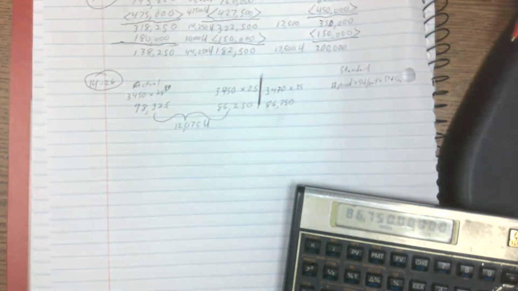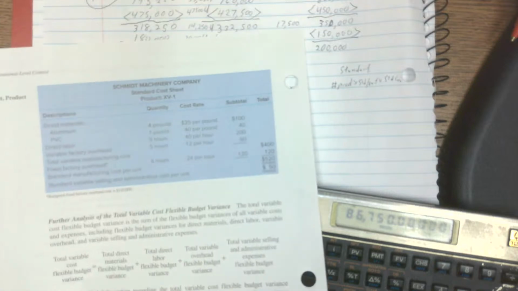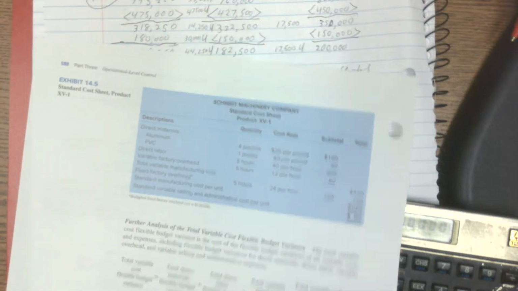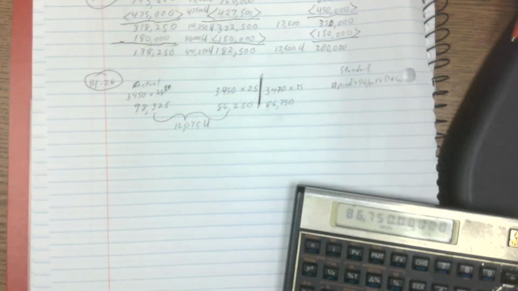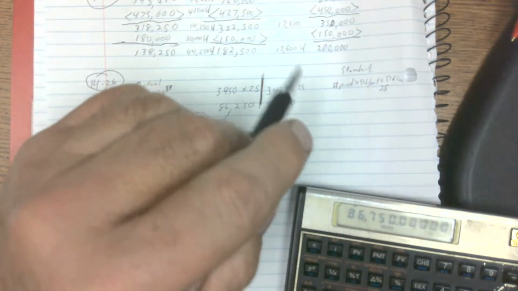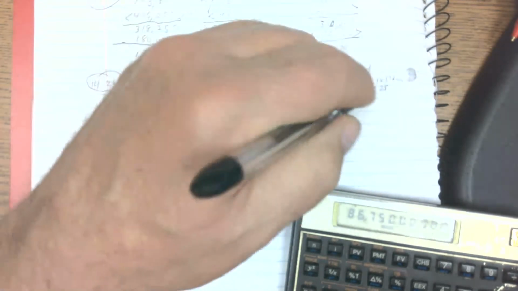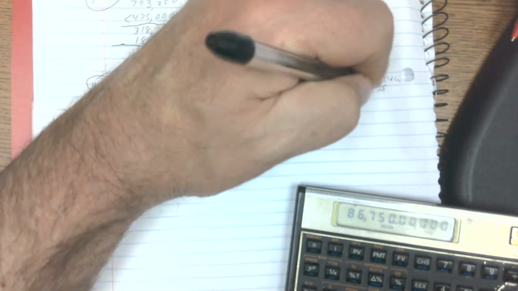But then we come in with this actual, or we have to use the standard again, and the standard is 4 pounds of aluminum at $25 a pound. So this 25 is the same as this 25, same as that 25. But then we need 4 pounds of aluminum, so that's $100, but that's per unit, right?